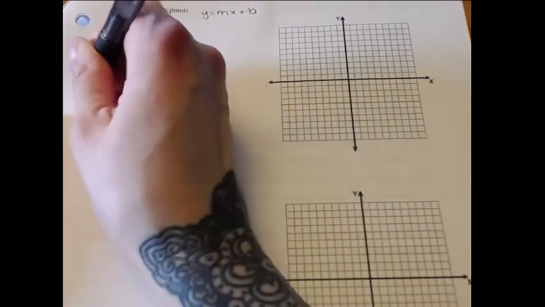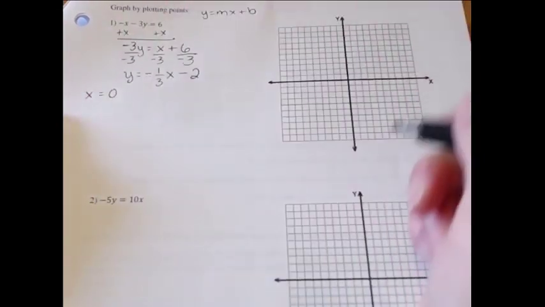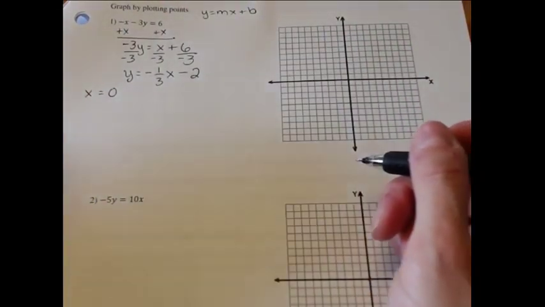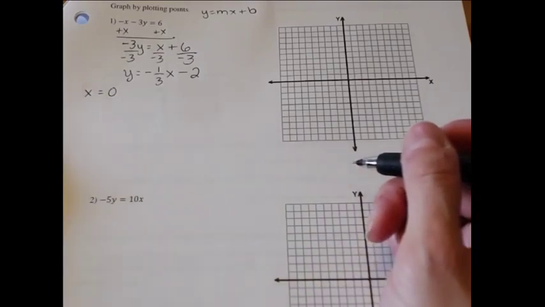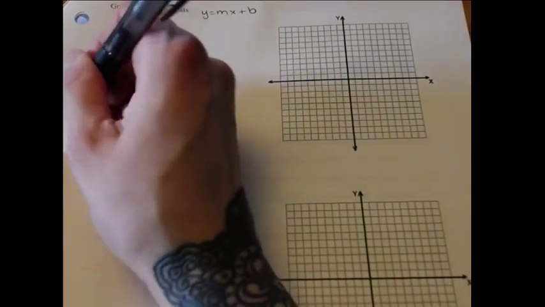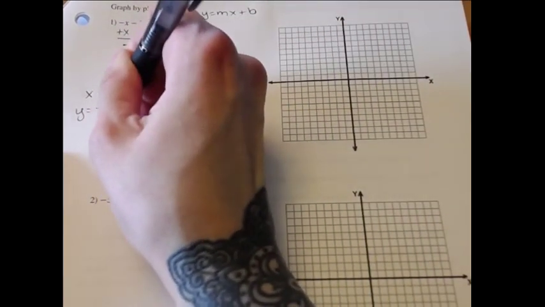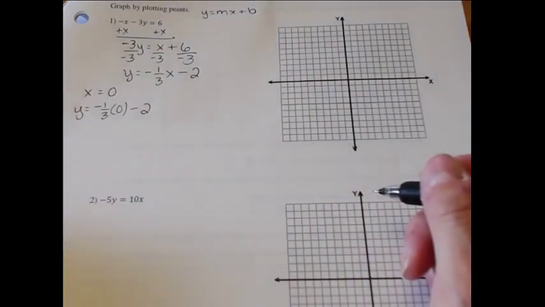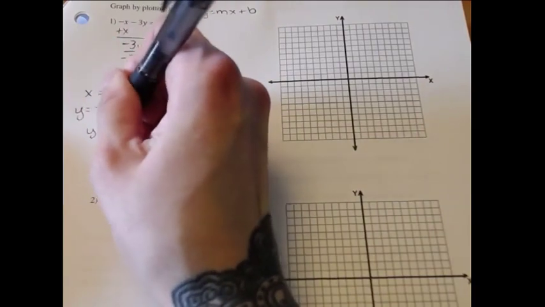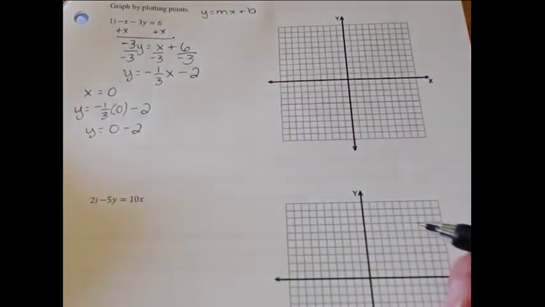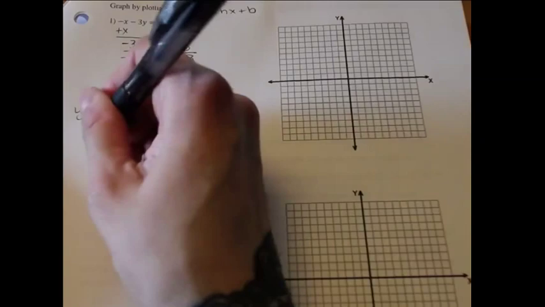So we are going to let x equal 0, because again, that's the easiest, right? It's going to zero out the term and it makes our lives really, really simple. So we have y is equal to negative 1/3 times 0 minus 2. Okay, all I did is make a substitution. 1/3 of 0 is 0, and 0 minus 2 is simply negative 2.